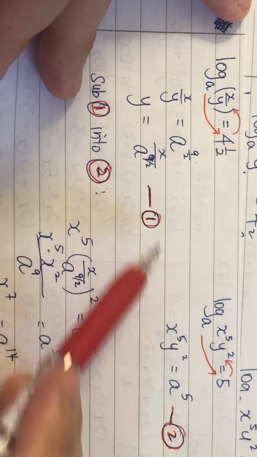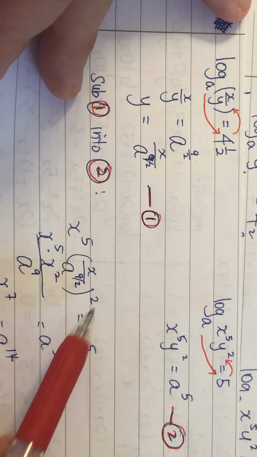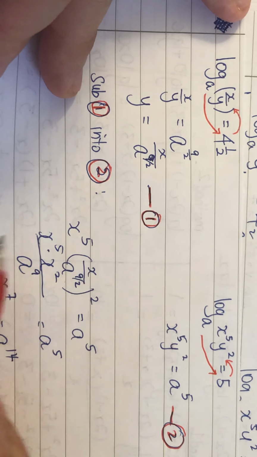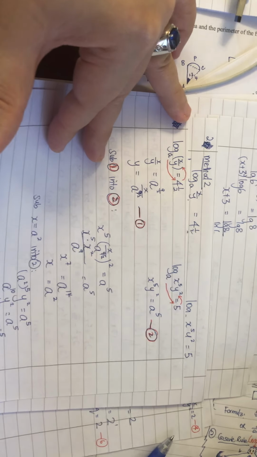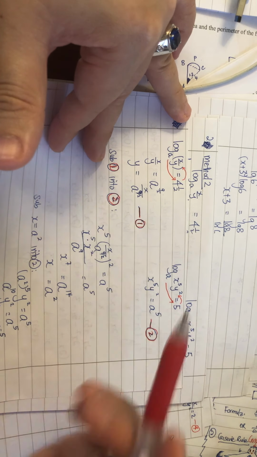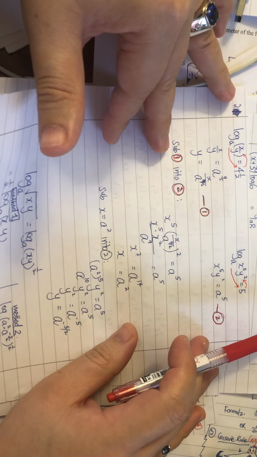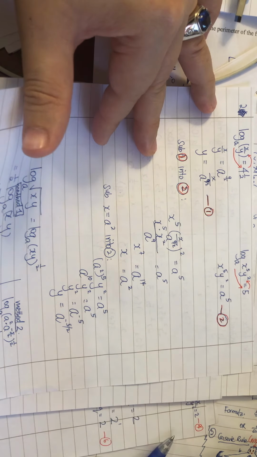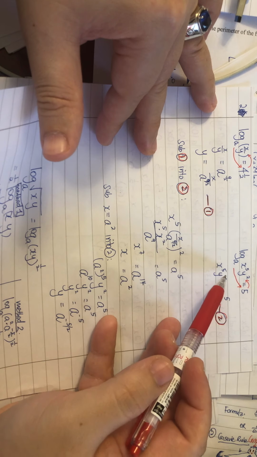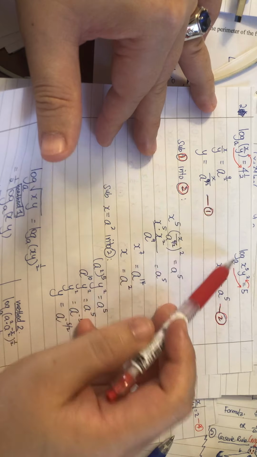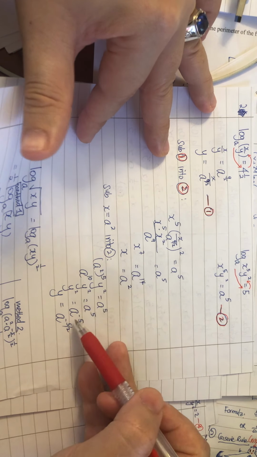I sub this y into here, so as to get rid of the y, then I find x. So you see, you are practicing indices here. Yeah, practicing indices here, and you will notice that in a typical question, you cannot say don't use index form or don't use logarithm form. In a real life question, they will require you to be able to change from here to here, here to there, and then you solve accordingly.